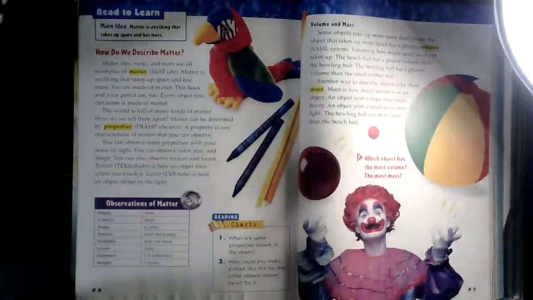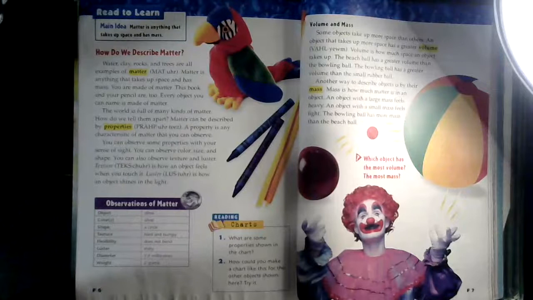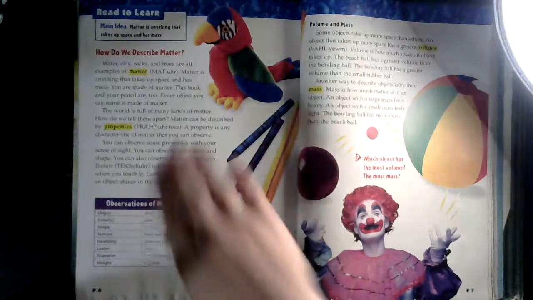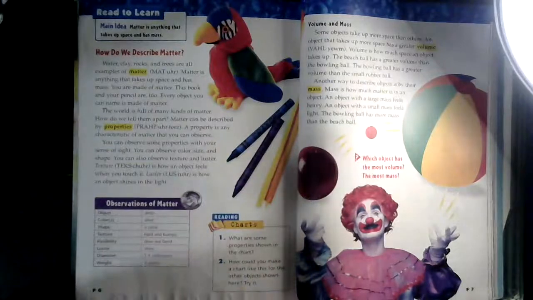So check out the dime here in the bottom, this chart. A dime, its color is silver. Its shape is a circle. It is hard and bumpy in texture. Flexibility, does it bend or does it not? Now, it doesn't talk about that word up here, but it does down here. Flexibility does not bend, kind of like Miss Christian, I cannot bend.